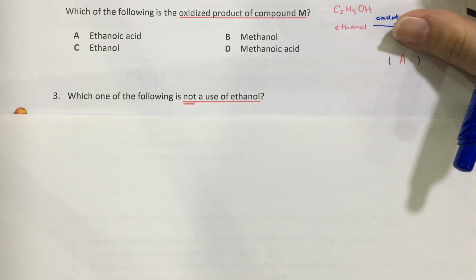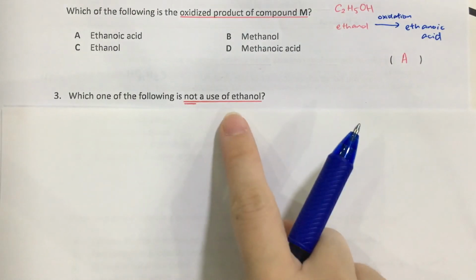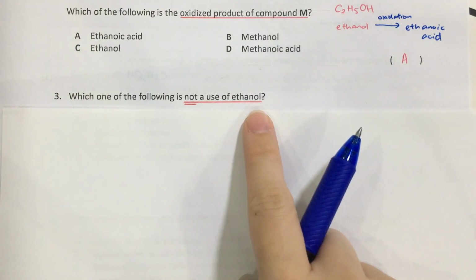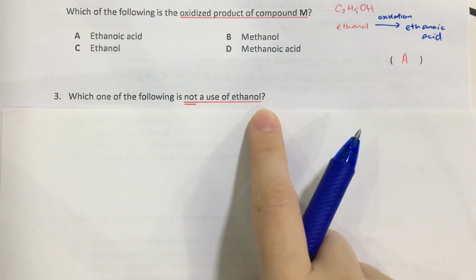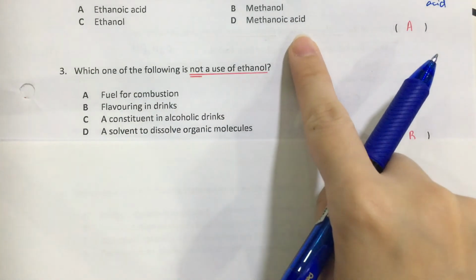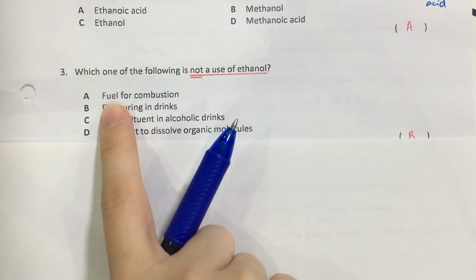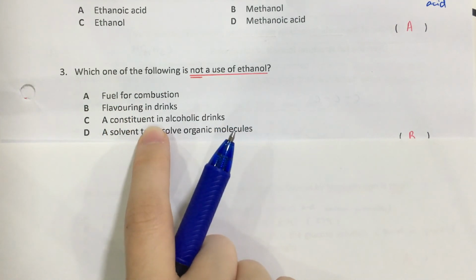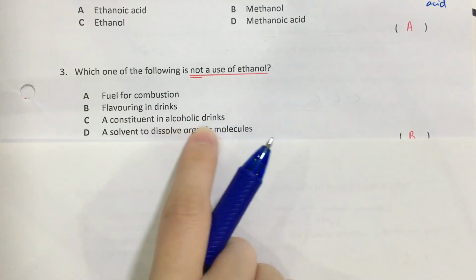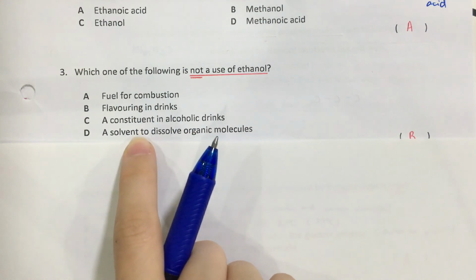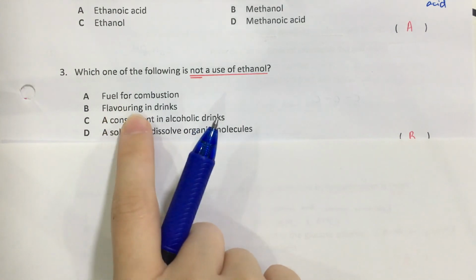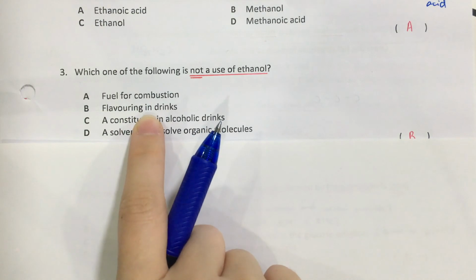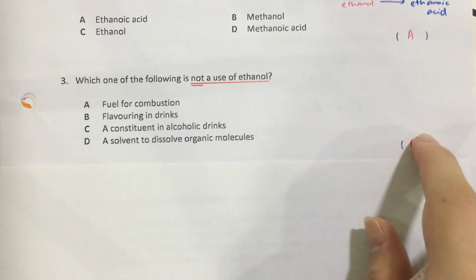Next one. Question 3. Which of the following is not a use of ethanol? So based on your notes and your reference book, ethanol has 3 uses. Ethanol is used as a fuel. Ethanol is a constituent, that means it's a main substance in alcoholic drinks. It's also a solvent, for example used for paint thinners and so on. Is it a flavoring? No, it is not a flavoring. So B is not a use of ethanol.